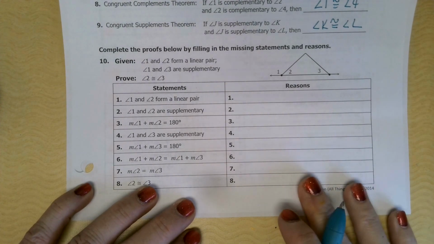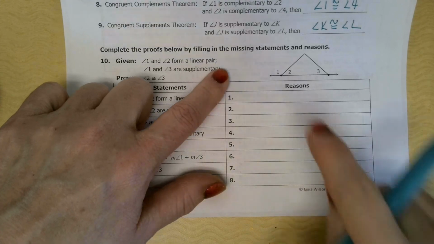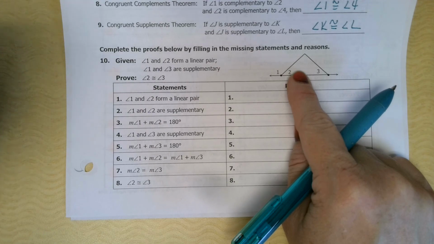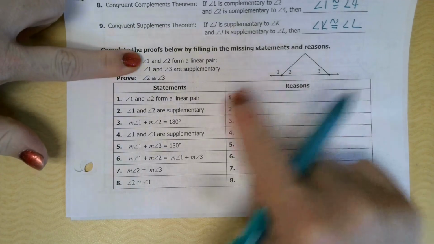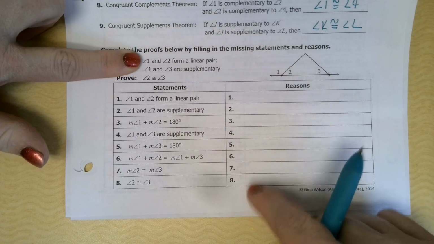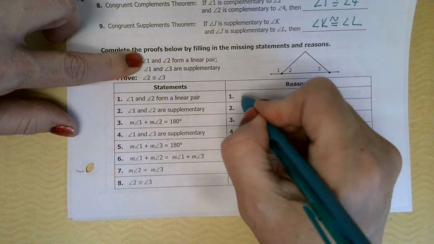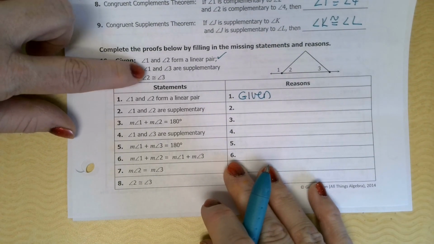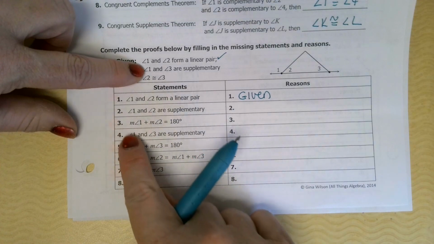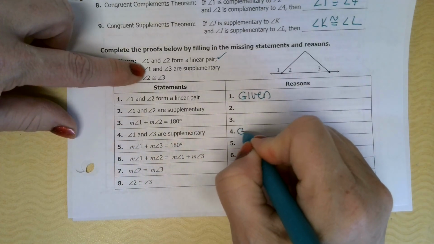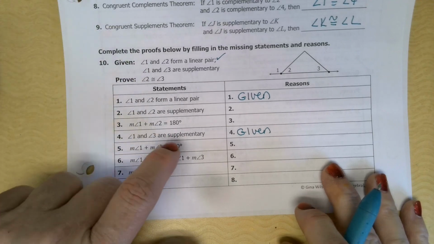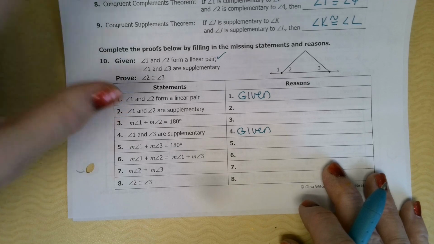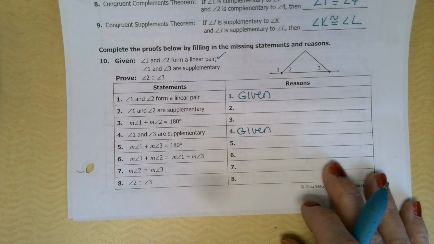All right, so in this picture, we have angle 1 and angle 2 form a linear pair. Angle 1 and 3 are supplementary. Okay, so I want you to see I have 2 givens. You need to find the givens in here and write given. Angle 1 and 2 form a linear pair. That is given. And sometimes I'll do this just to show that I found it. Angle 1 and 3 are supplementary right here. See how they put that given further down? That's because they're going to use it down here. You don't have to do that if you're writing a proof. You can put them both in the same step.